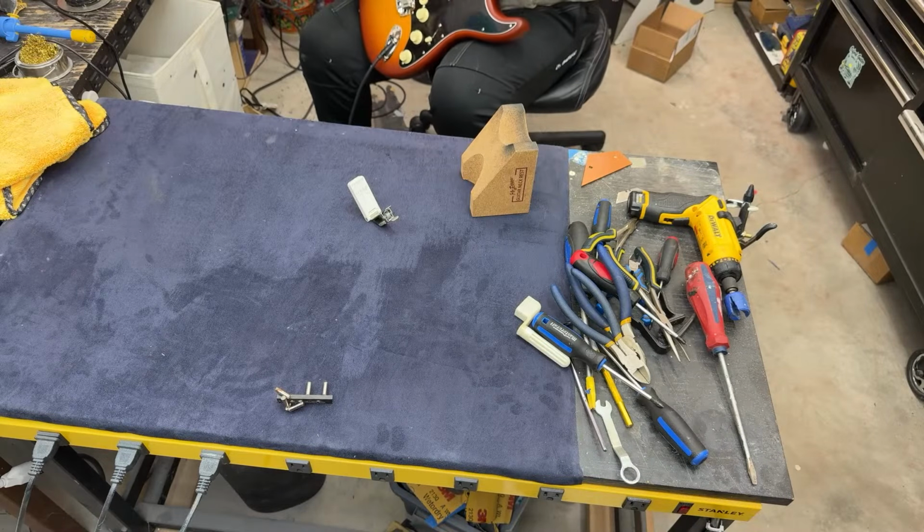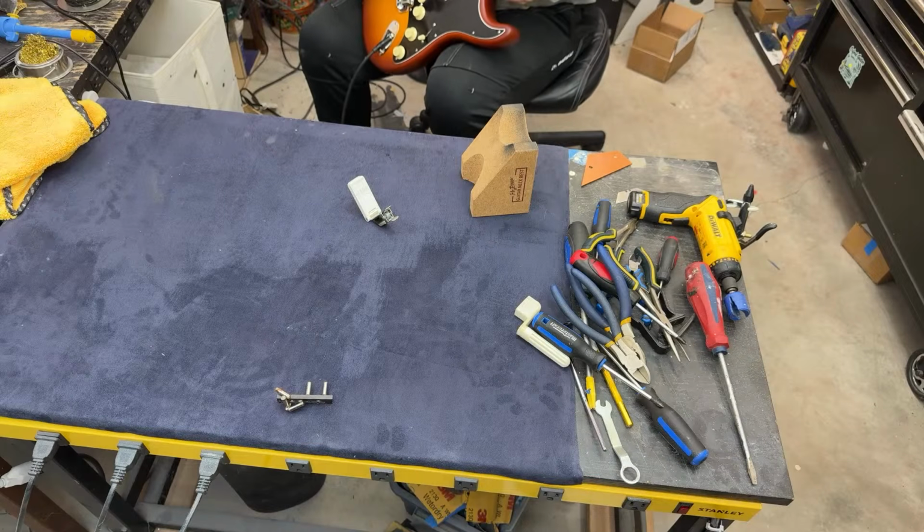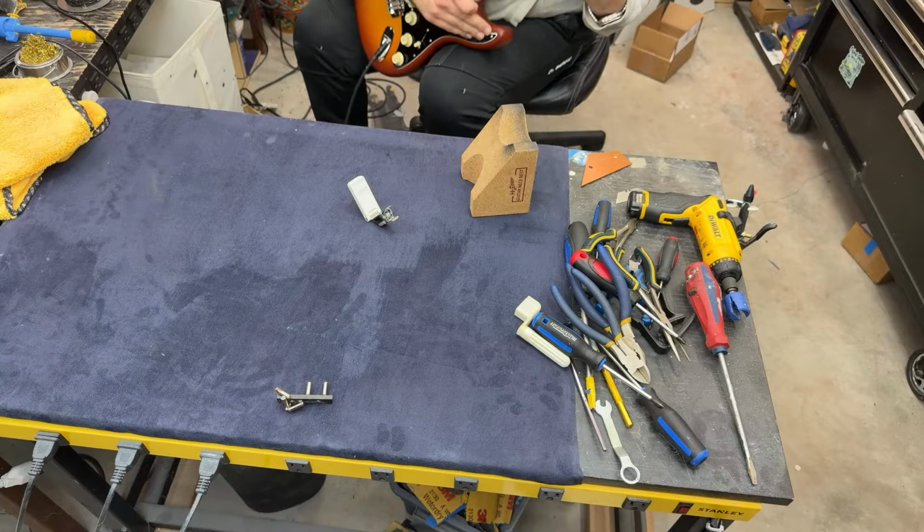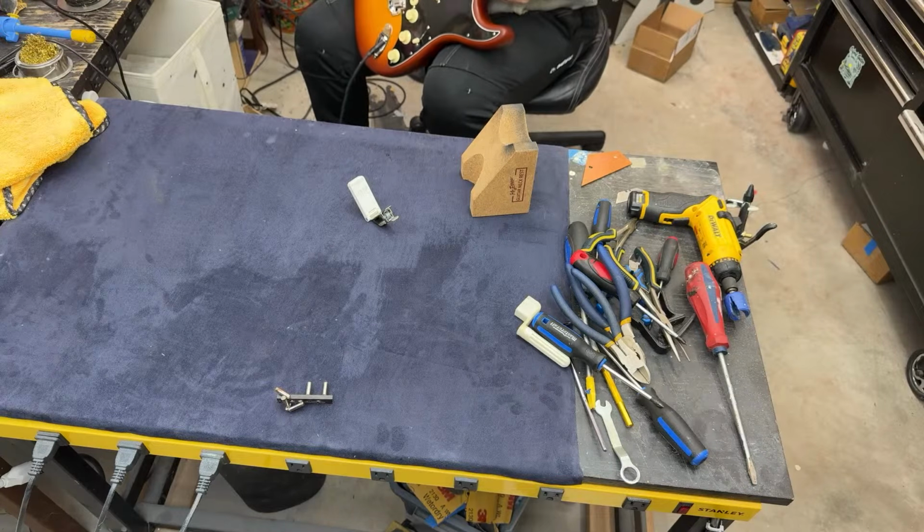Where's the little tremolo arm? Can I leave it upstairs? Oh well. This action is diabolical, Richard.